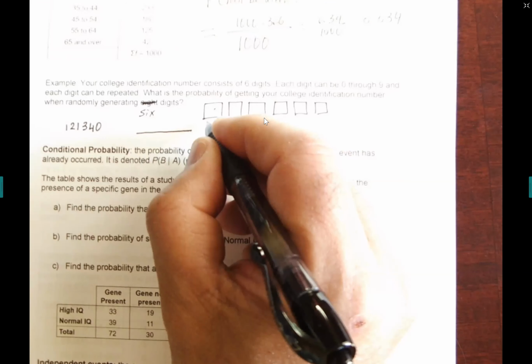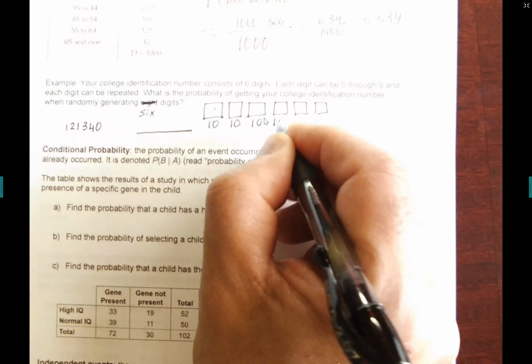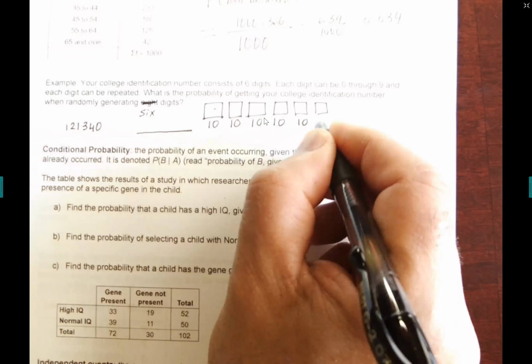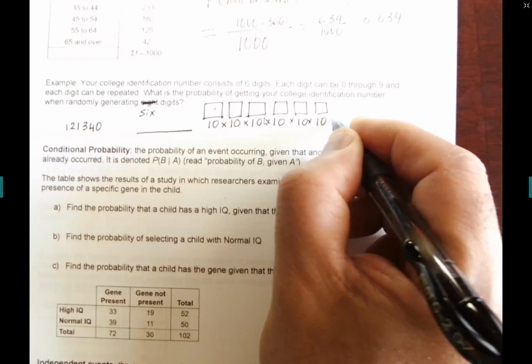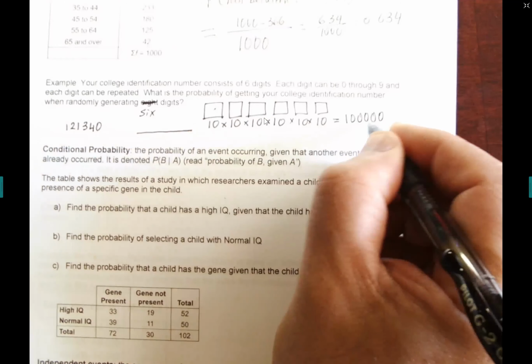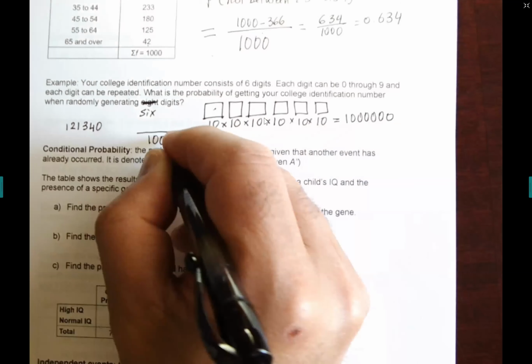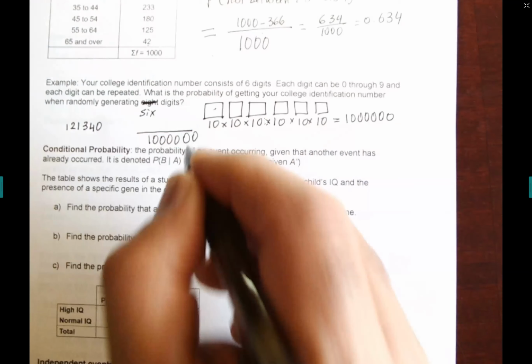Ten. Same thing here, same thing there. And what do you do, guys? Remember, multiplication is the key here. So you have 1, 2 million. Okay. One more. What's the numerator, guys?